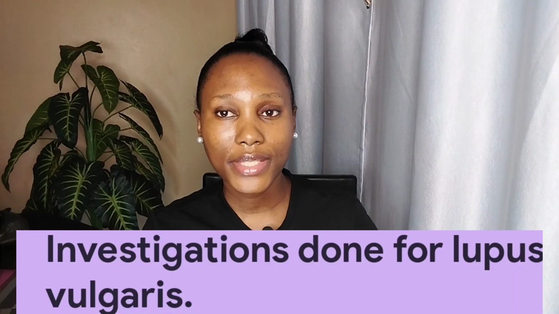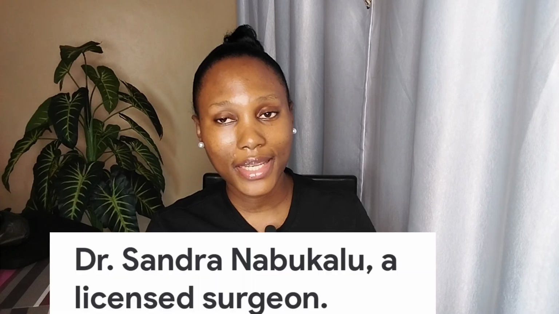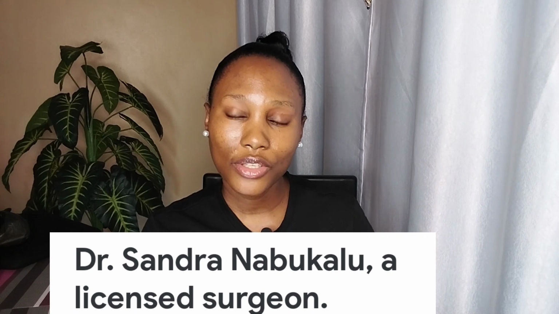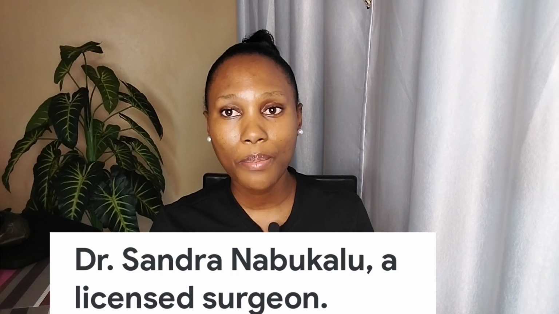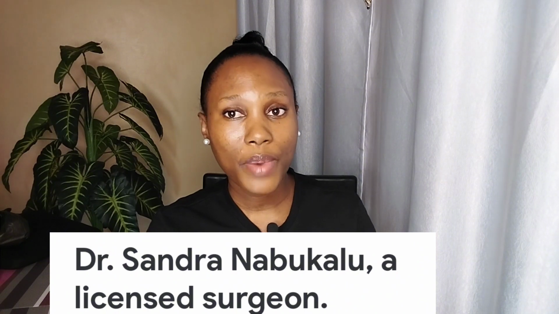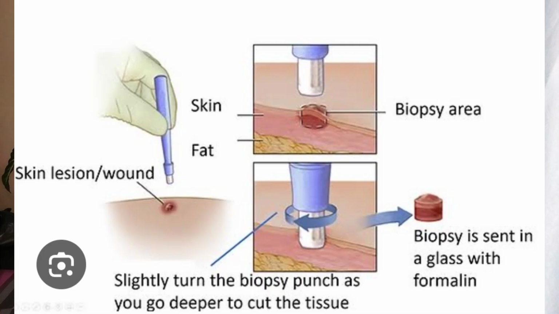The investigations that we carry out in lupus vulgaris include a complete blood count, we do ESR, CRP, we do a chest X-ray, a high-resolution CT scan of the chest or of the bones. We also do a tuberculin test. We also do a biopsy, a punch biopsy, where we carry out some studies.